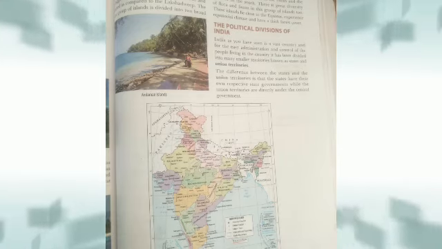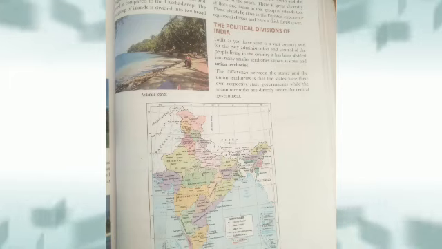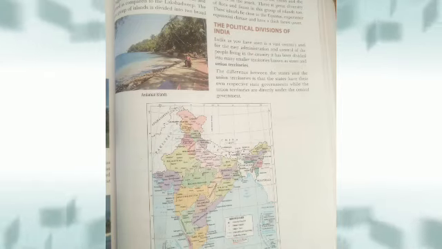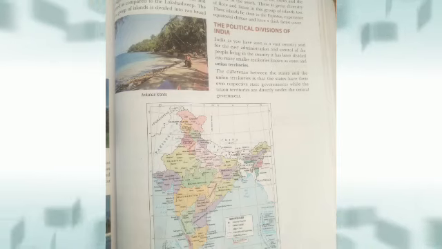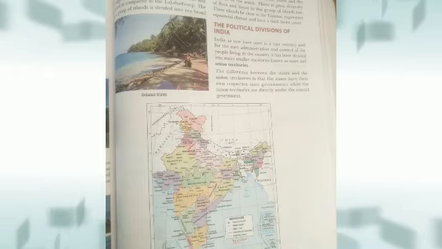The Eastern Ghats are not as continuous as the Western Ghats but irregular. They are dissected by many rivers draining into the Bay of Bengal. They are lower and have an average height of around 600 meters. The Eastern Ghats stretch from the Mahanadi Valley to the Nilgiris in the south.